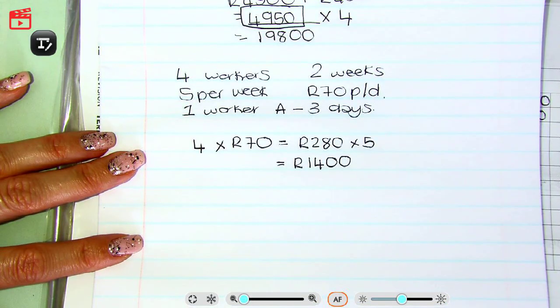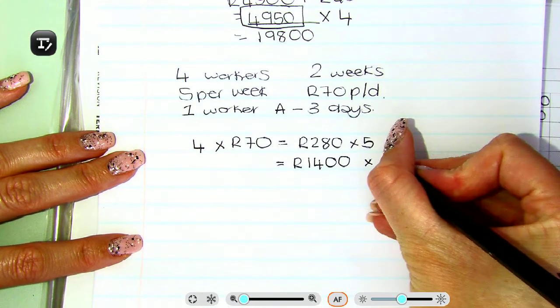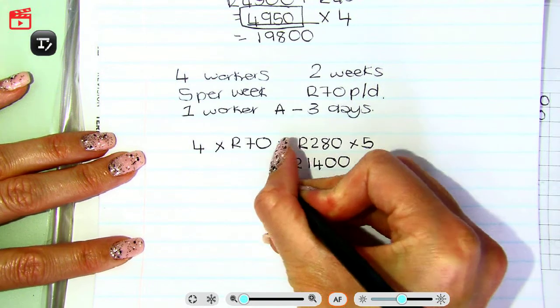Okay, but they worked for 2 weeks, so then we have to say 1,400 times 2, which is going to give me 2,800.